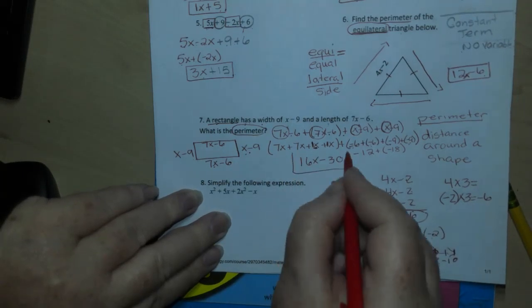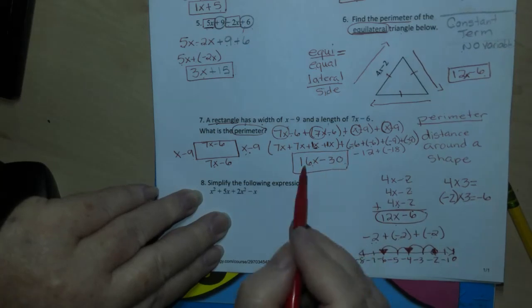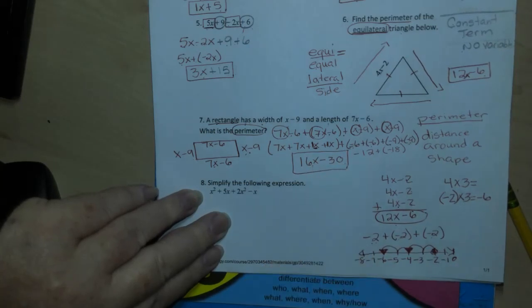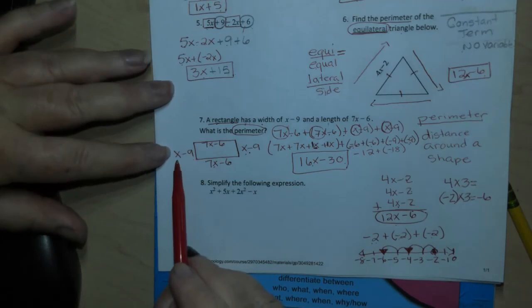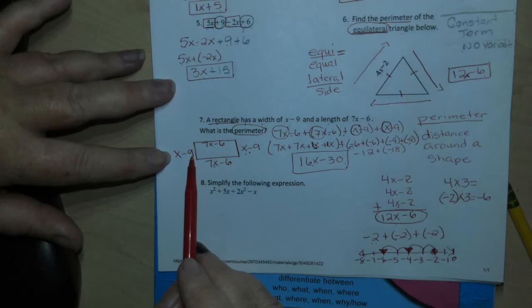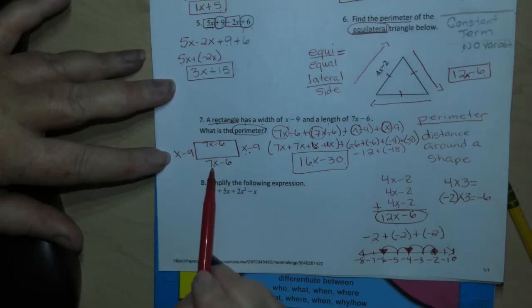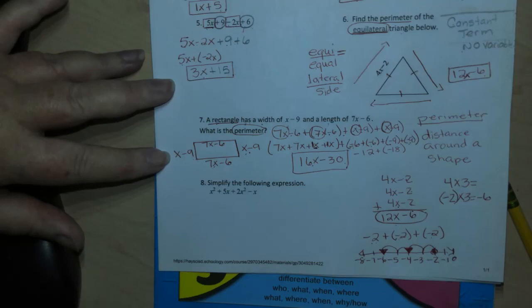Now ask yourself, is it fully simplified? That has an x, that does not. You are not going to combine those. You are done. Now, we could have multiplied 2, because I had 2 of these, times x minus 9. That's the distributive property. And you could have multiplied 2 times 7x minus 6, because you had 2 of those. I will do that one again, showing you that way. I was trying to keep our video under 10 minutes. I've actually gone over 10 minutes.